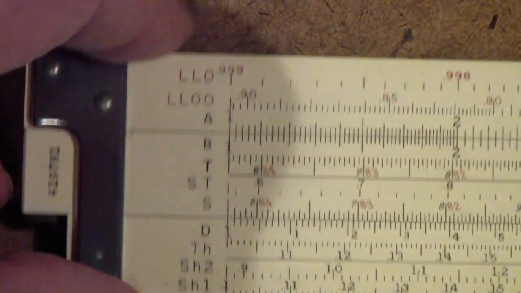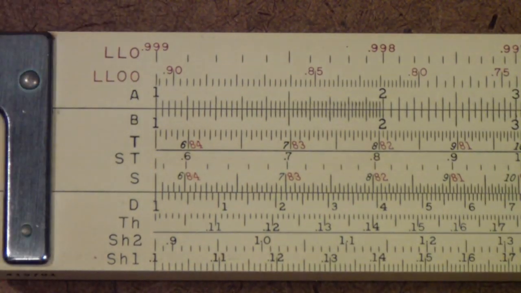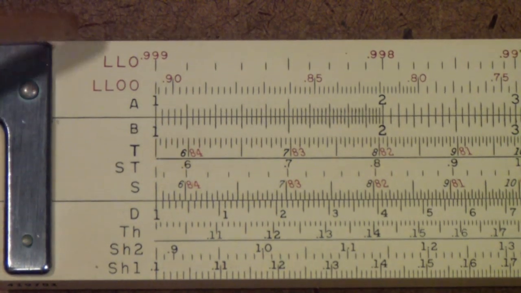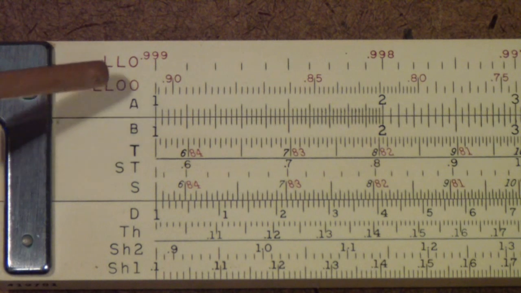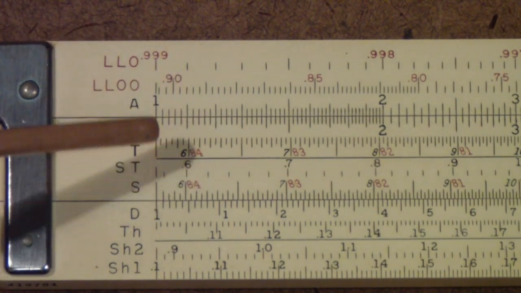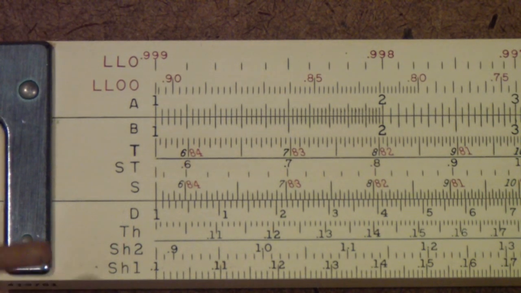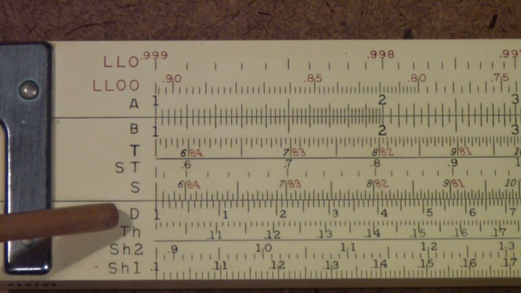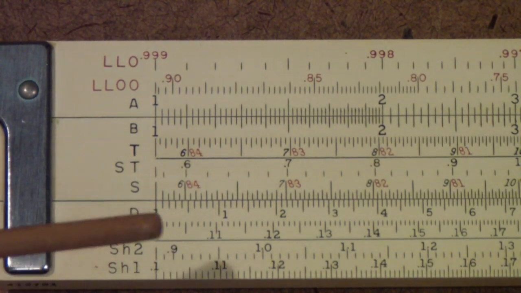So let's turn the other side and see what's unique about this rule, or at least different from all the other rules that we have seen so far. On the other side, we start with the LL0 scales, and then once again you're back to the references are different, but notice that at the bottom there are 3 new scales, TH, SH2, and SH1.